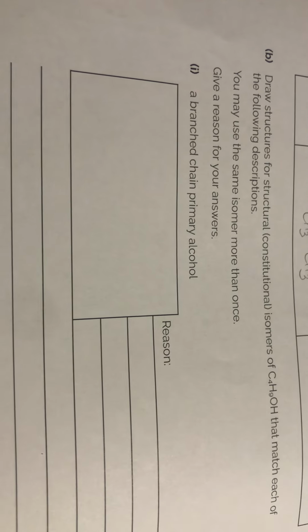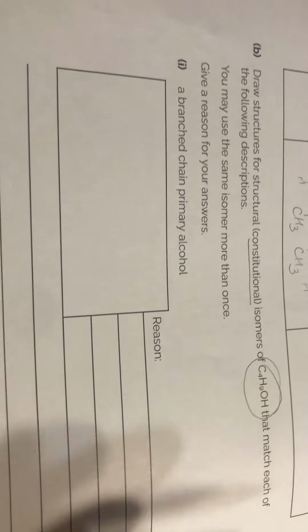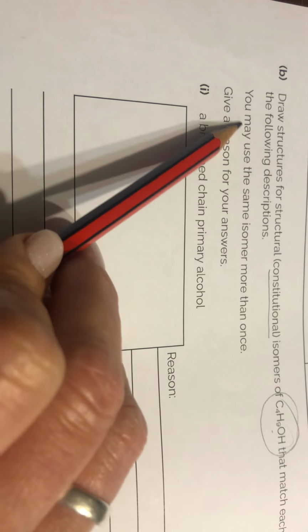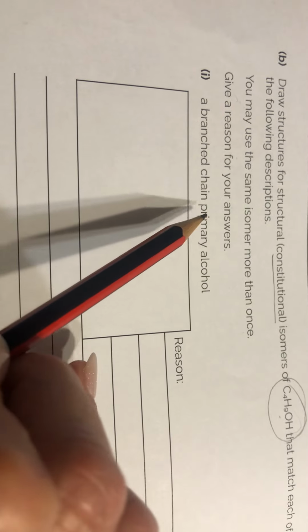Okay, this one here, we did badly, and it was because of our reading skills, so we need to really read carefully. So we've got constitutional isomers, so that means everything's got to have 4 C's, 9 H's, and an OH group, usually. You may use the same isomer more than once, and you need to give a reason for your answers.